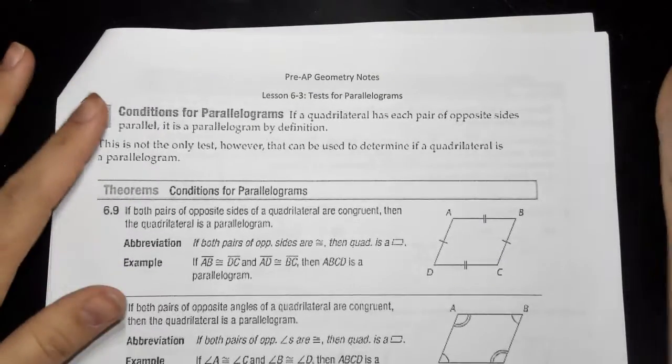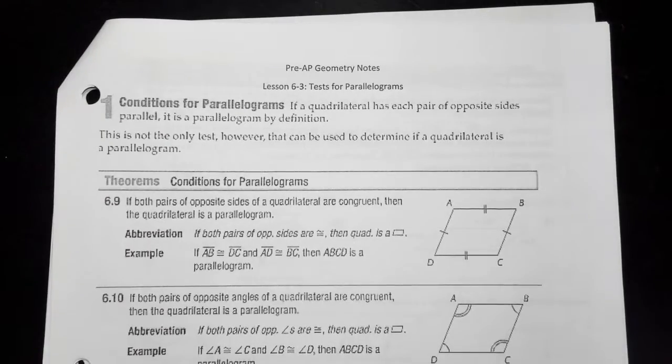Alright, here we go. 6.3, the last lesson of 2017. So, you already know the properties of parallelograms. We learned those in lesson 2.